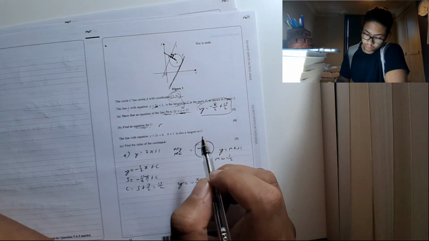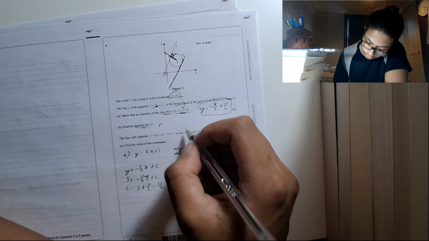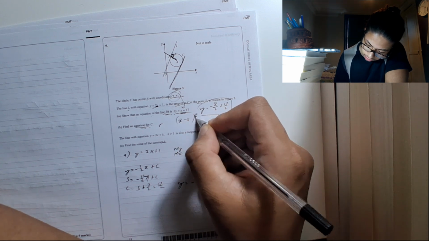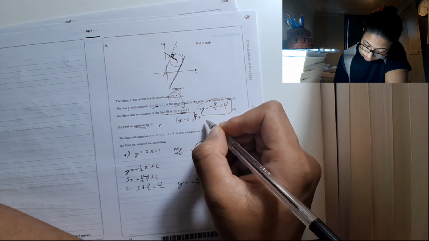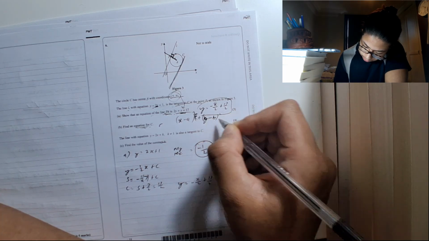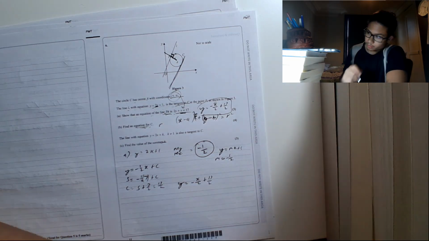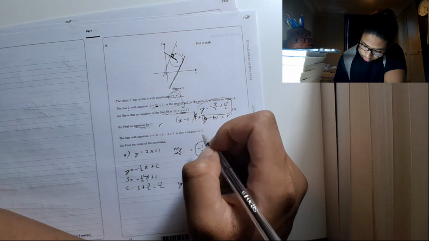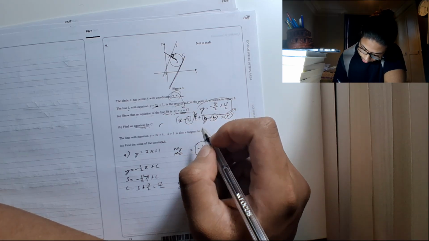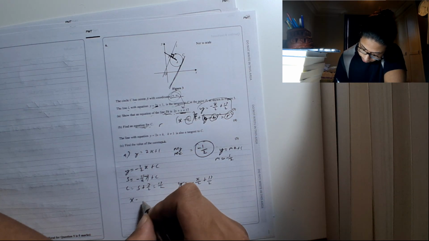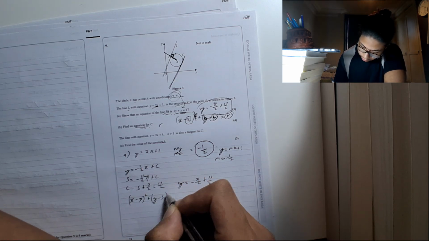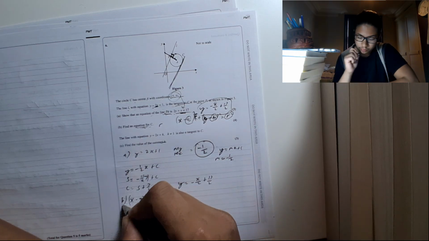So find the equation for C. I know the circle is what? It's x minus a, squared, plus y minus b, squared, equals r squared. I'm just going off the top of my head, but I'm pretty sure it's that. So these are the intercepts, and you have x minus 7 squared plus y minus 5 squared equals r squared.